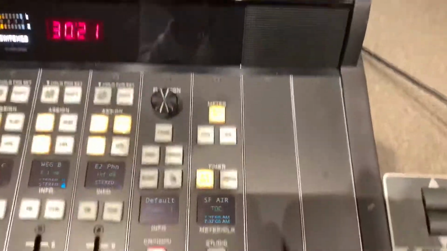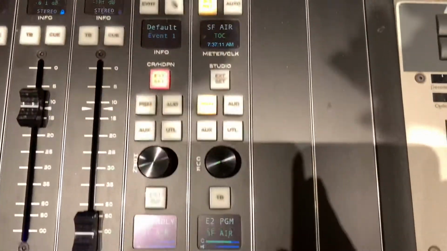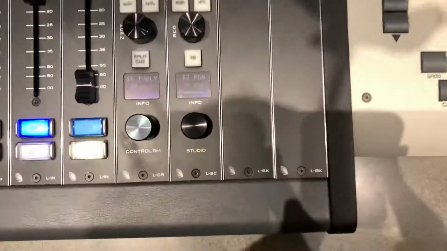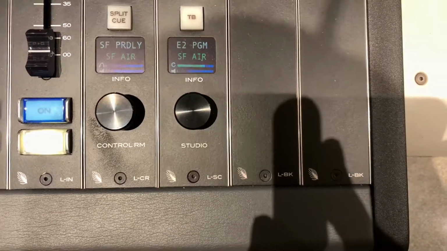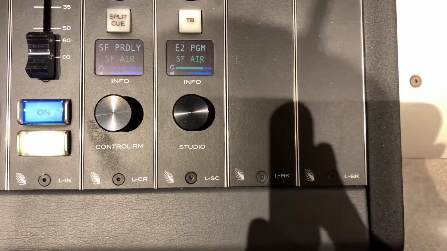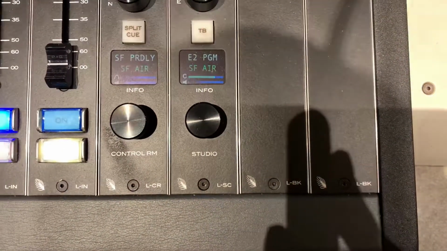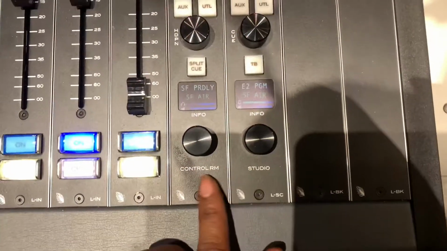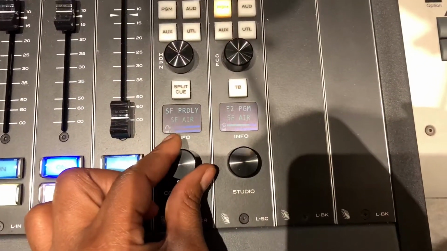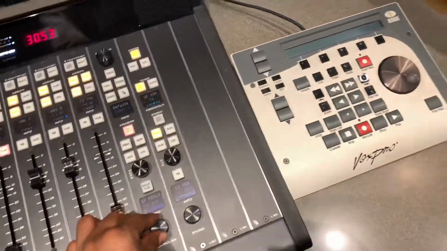Now up here, I normally don't use these buttons up here, so we're going to speed past that. You wouldn't even have to touch those. You would come down here though. Down here, Control RM controls your headphones. In the studio, it controls the volume of the studio. Each one of these can adjust the volume. So you would just come over here, twist the knob on and off. That adjusts the volume in the studio and on your headphones, of course.